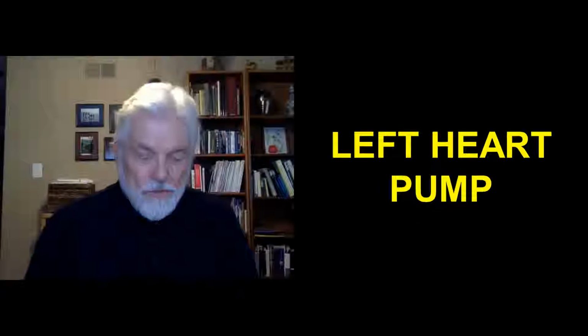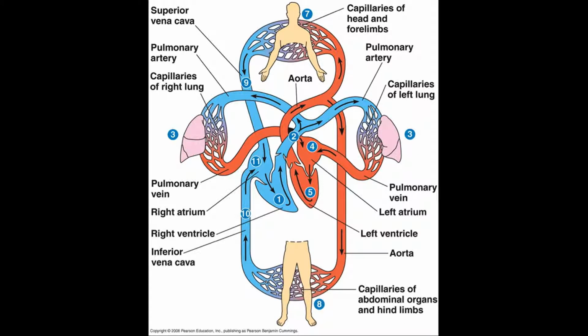So we're back at the left heart pump. That takes us full around. Blood does go round and round. We've taken you through the whole system. The dynamics of this are amazing. The complexity is amazing. There are ways we can take care of this cardiovascular system.